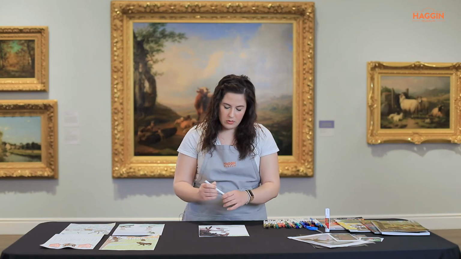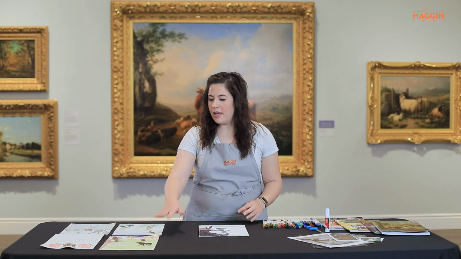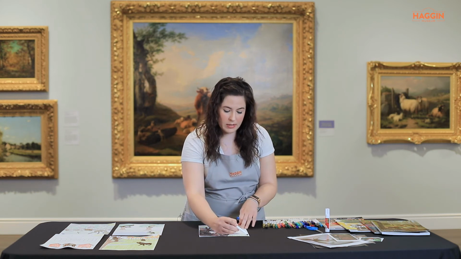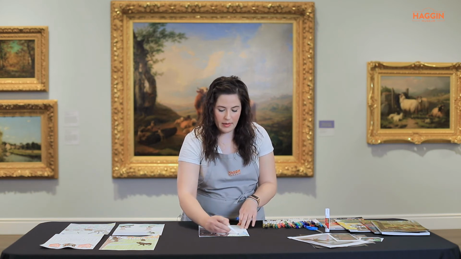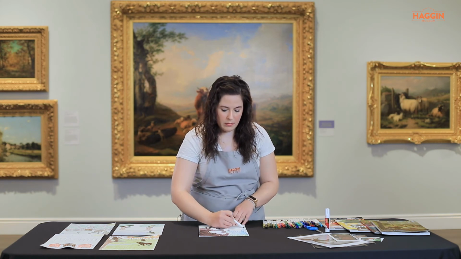You can also use anything you have at home. So I have markers. We have some examples that were done with colored pencil. You can even use crayons if that's what you have. It's all about what is easiest for you to complete this project.